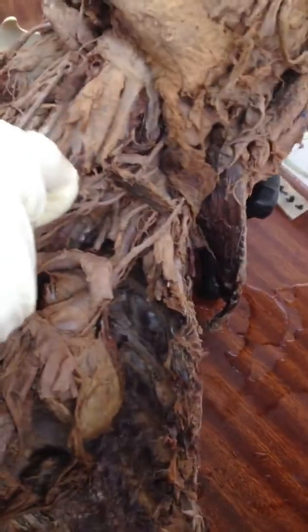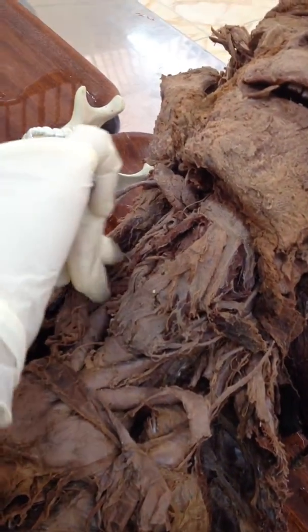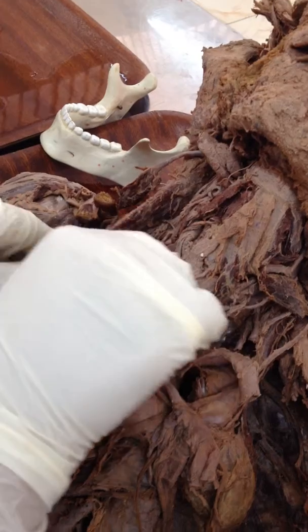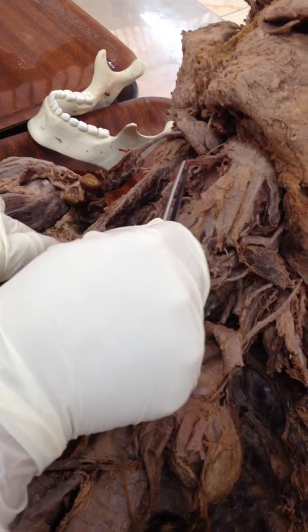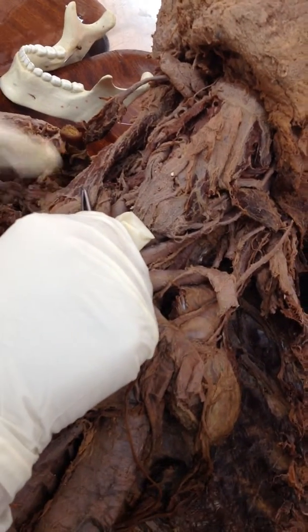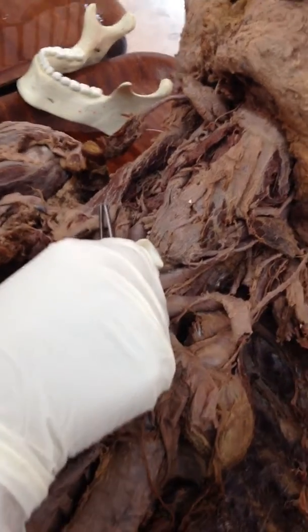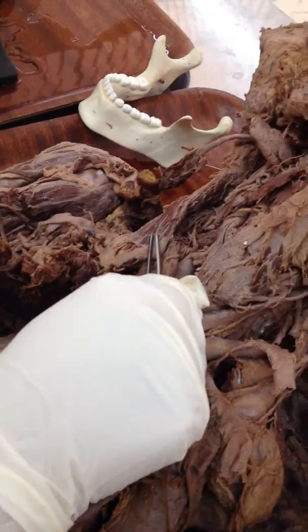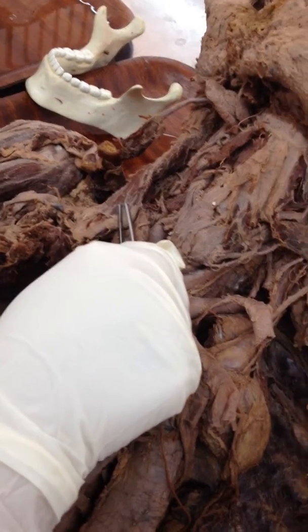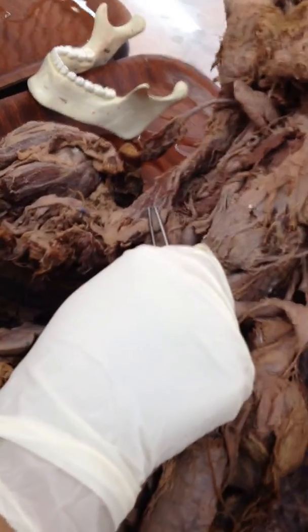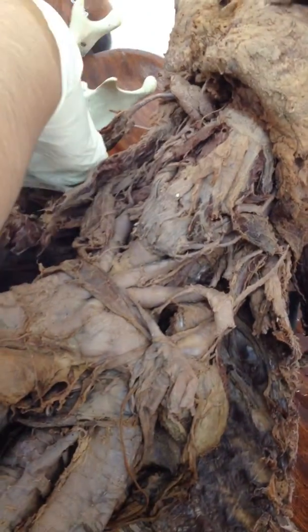The omohyoid muscle has the inferior belly, which crosses the posterior triangle, an intermediate tendon, and the superior belly. The inferior belly arises from, any idea? The upper margin of the scapula, the superior margin of the scapula, and the suprascapular ligament, because it comes from posteriorly.